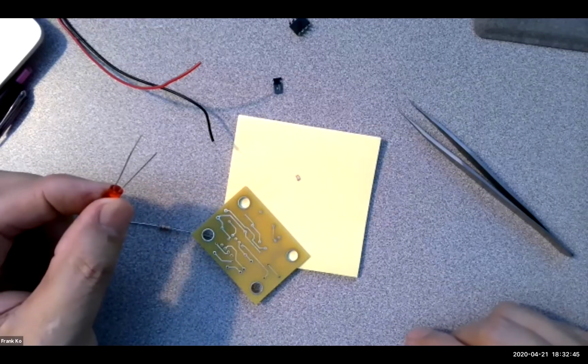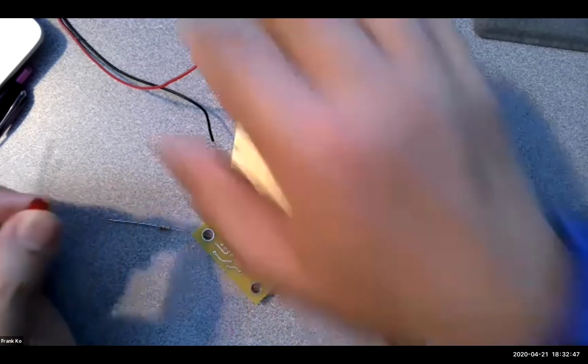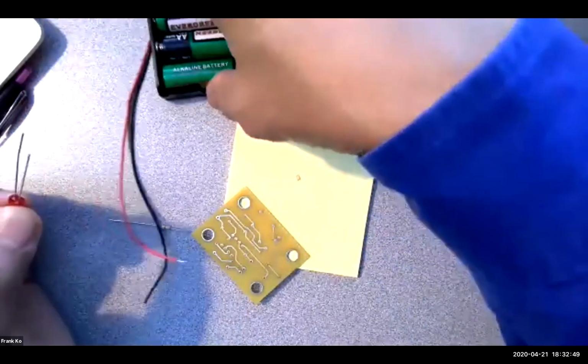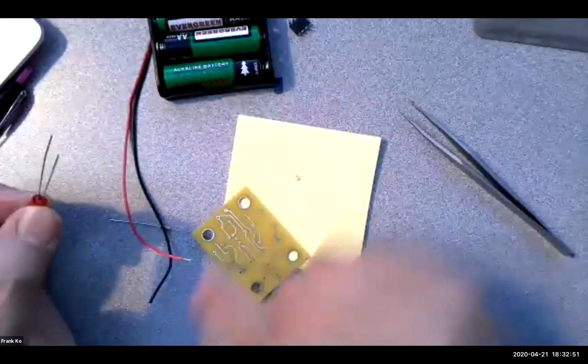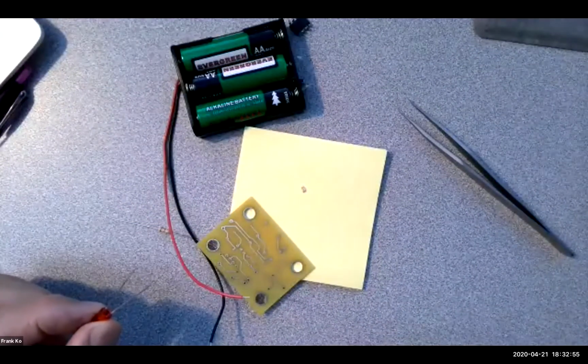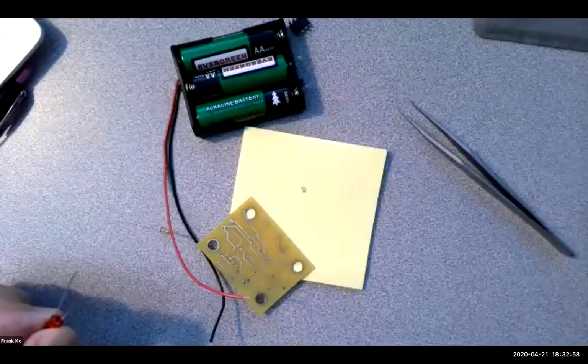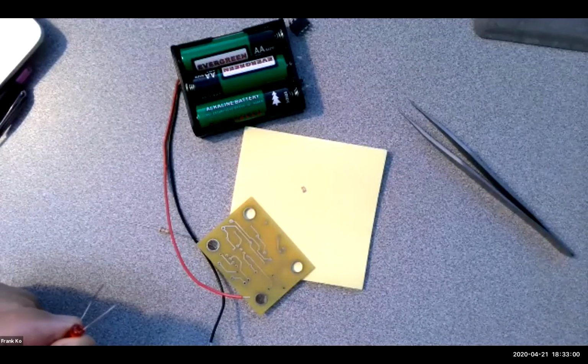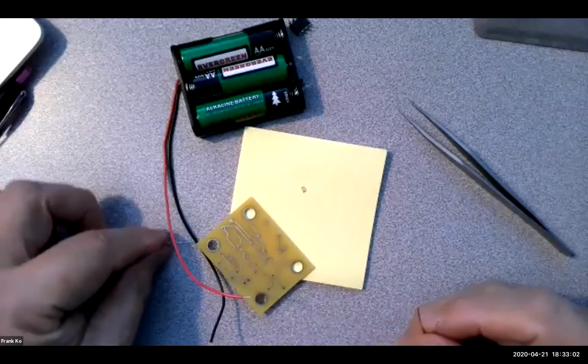Now, how can you tell if an LED is burnt out or not? Well, you can use your battery pack. So here's your battery pack, and here are the 2 leads of the battery pack. The 2 leads are packing 4.5 volts, and we are very concerned about using too much voltage on this. So this will work just fine.